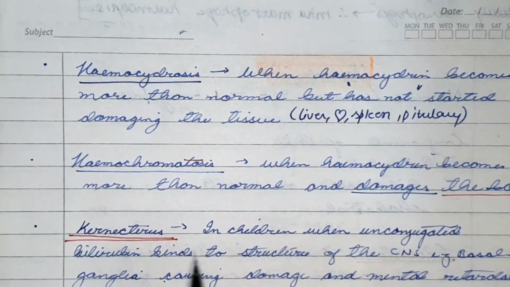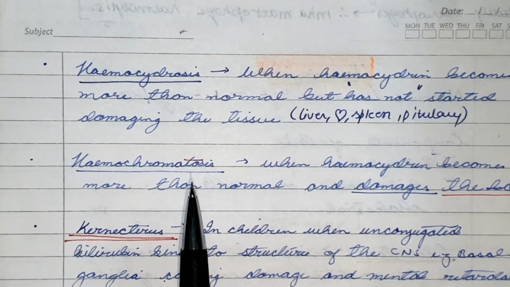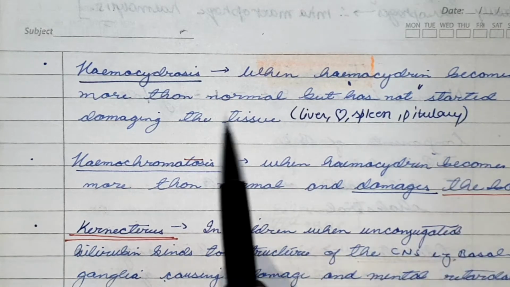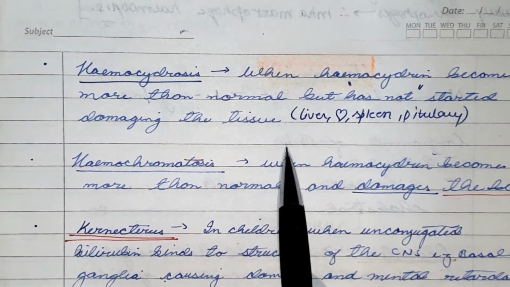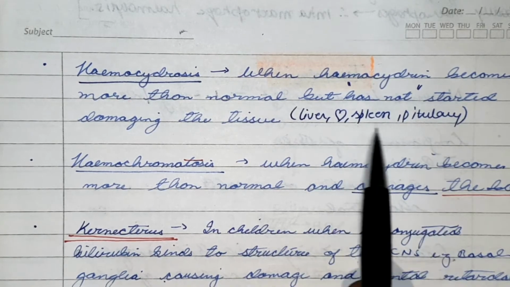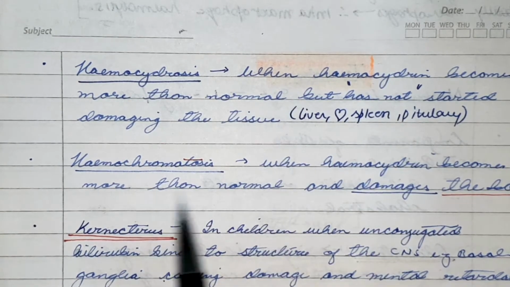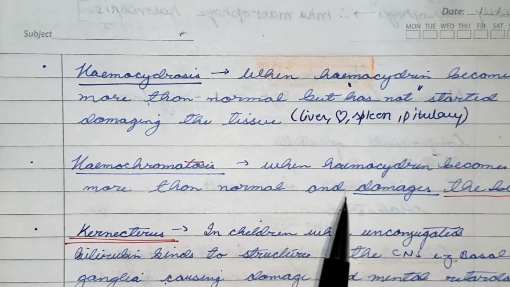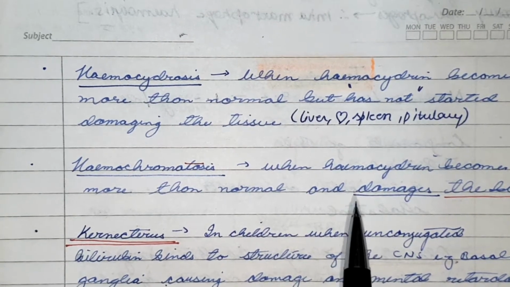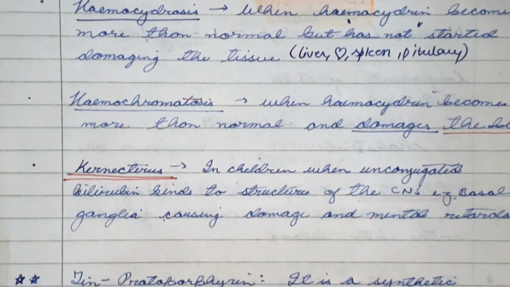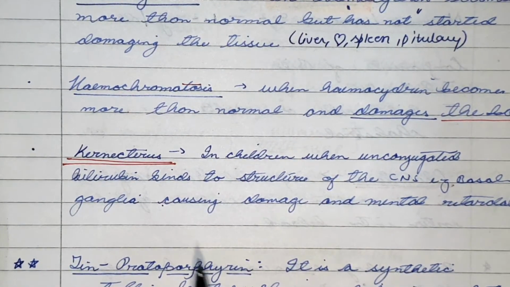For example, the first one is hemosiderosis. What is hemosiderosis? When hemosiderin becomes more than normal but has not started to damage the tissue, mainly the important organs of our body, for example liver, heart, spleen and pituitary, it is called hemosiderosis. What is hemochromatosis? When hemosiderin level becomes more than normal and it causes tissue damage and damage to the body, this is called hemochromatosis.